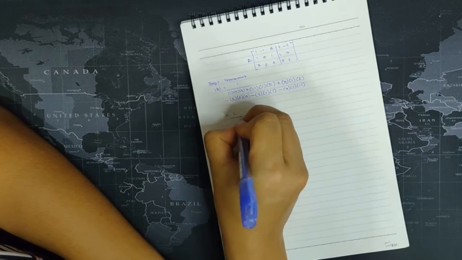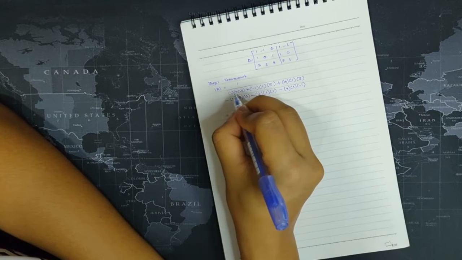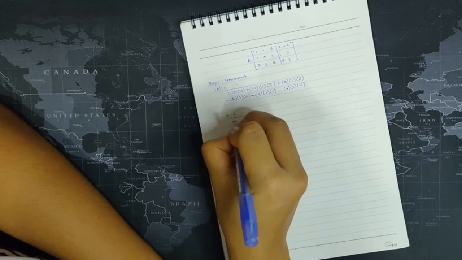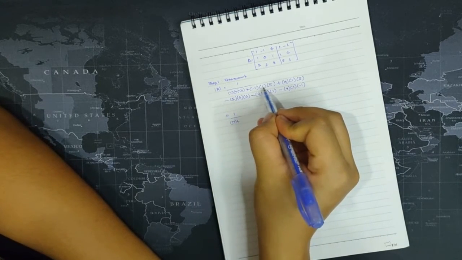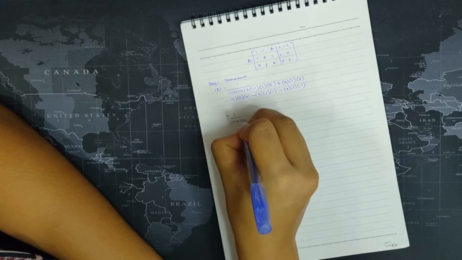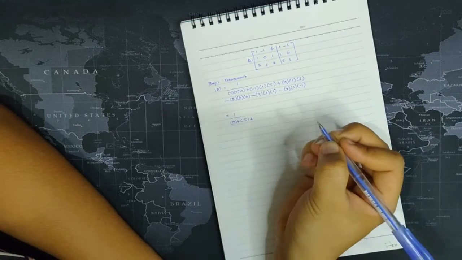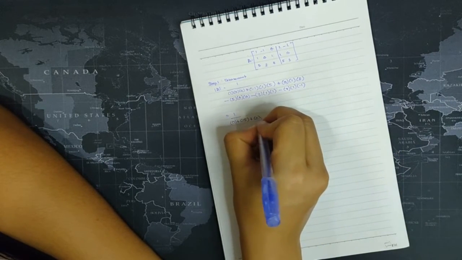1 over, 1 times 0 times 4 is 0, plus negative 1 times 1 times 5 is negative 5, plus 0 times 1 times 3 equals 0.